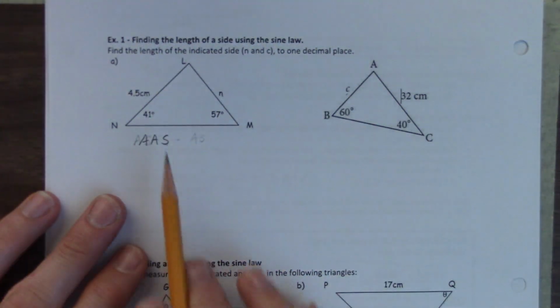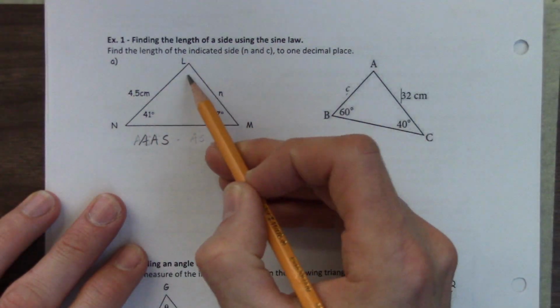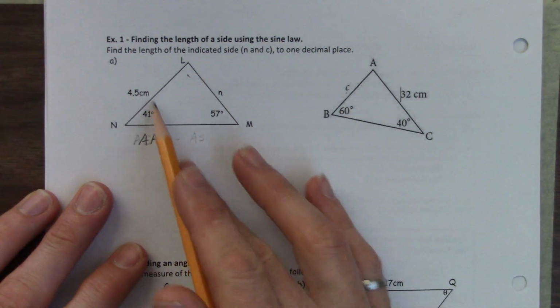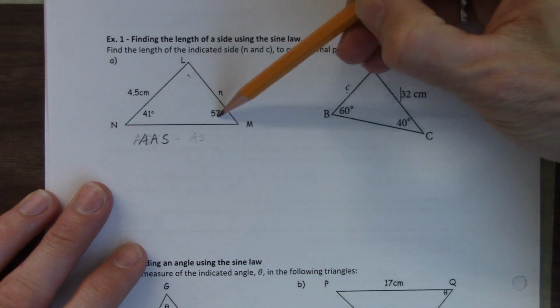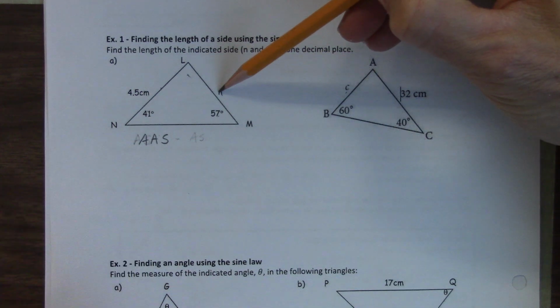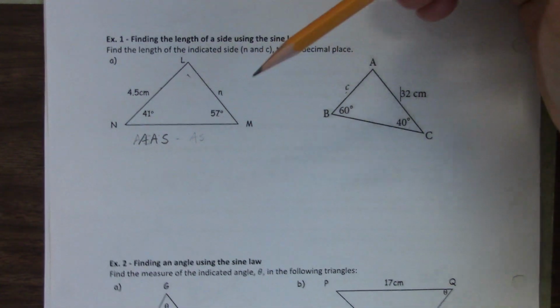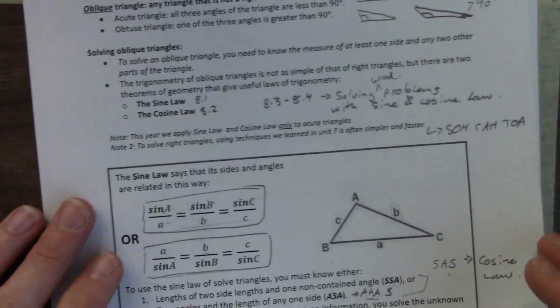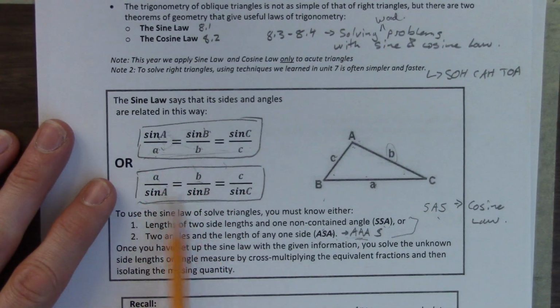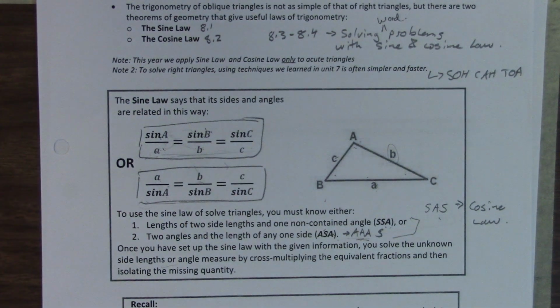Angle, angle, side. Okay, so with angle, angle, side, we can figure out this side or this angle, but I don't think we need it. We just need the ratio of one of the angles over its side length and equate it to the other angle over its side length. And now, remember, we can pick which formula we use. We can either use this formula or this formula. Both will give you the same answer, but depending on what you're looking for, one of them is going to be less steps. One of them will be easier to solve.